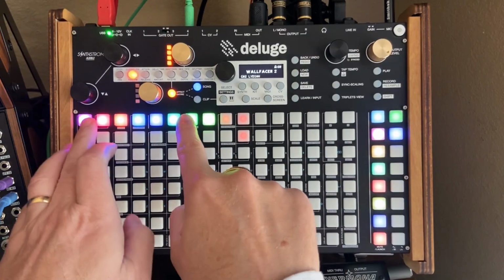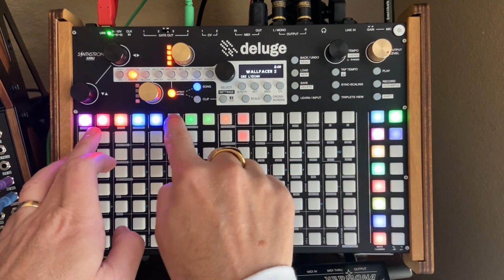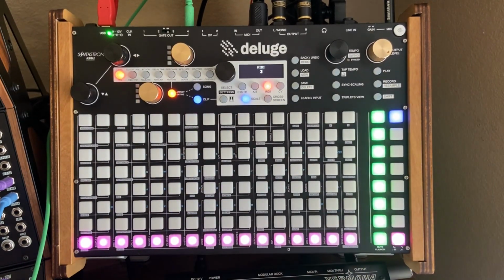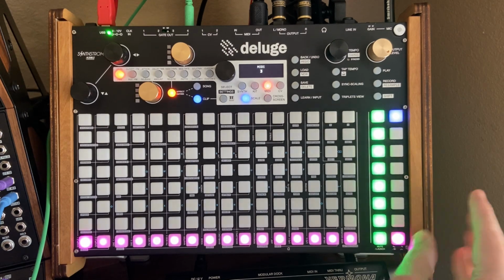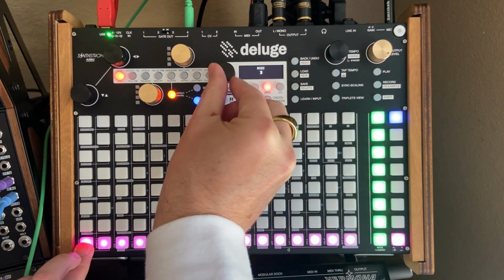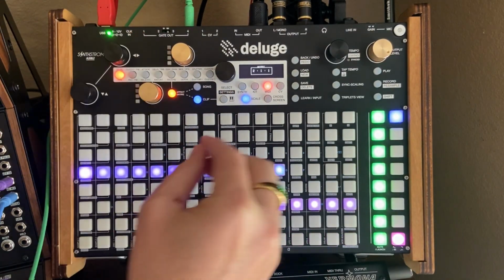So here, we can focus on just that one for a minute. I've programmed in the notes that I know are going to sound good and create an interesting melody. But what I've done on each of these notes is I have introduced probability, right?